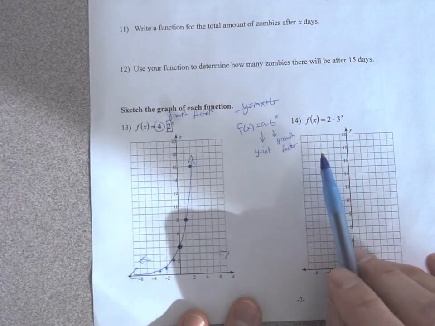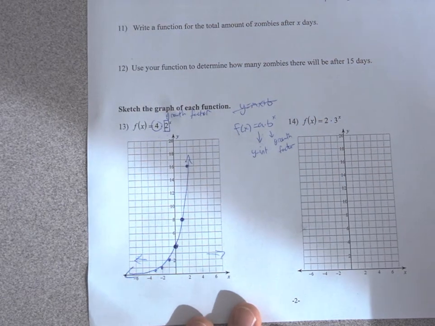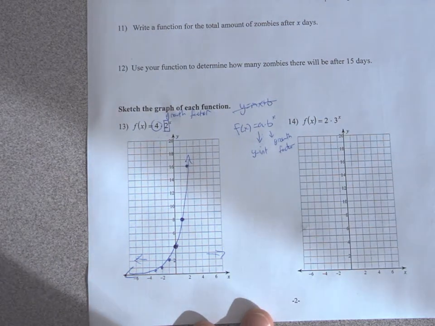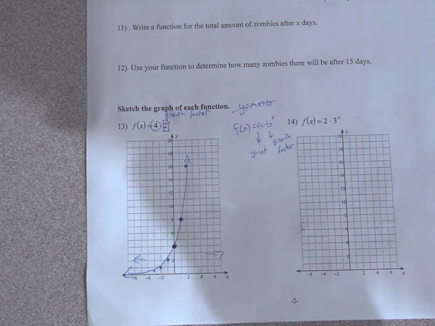Okay, so what you should do on 14 here is you should figure out which of these two things is the initial value, and then start that as your y-intercept, and then use the growth factor to tell you how you're growing. And you'll be able to graph that. So I'm going to leave that one for you.